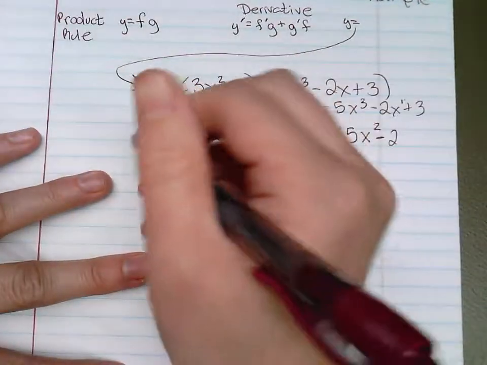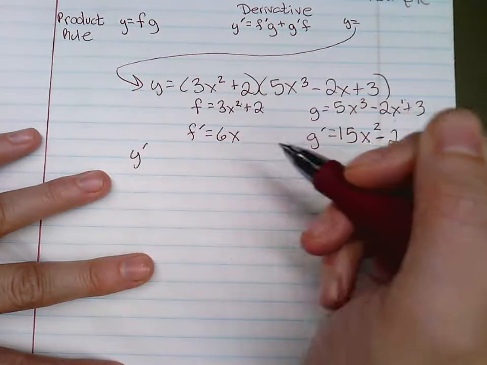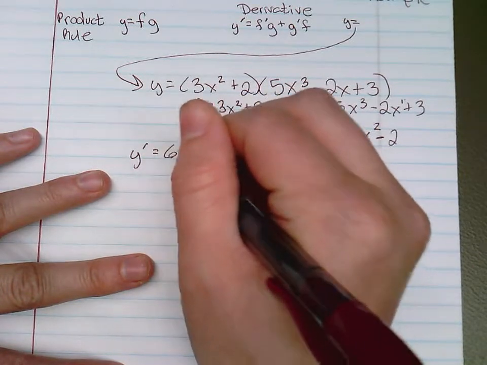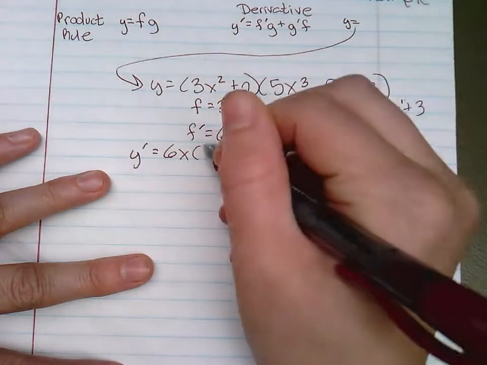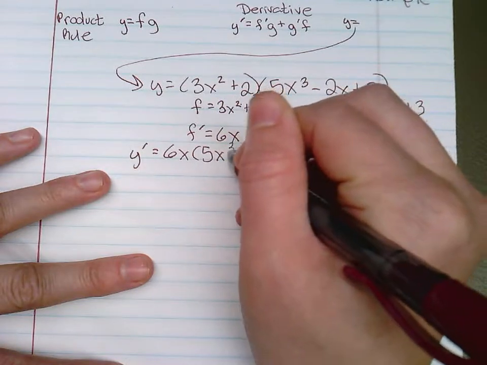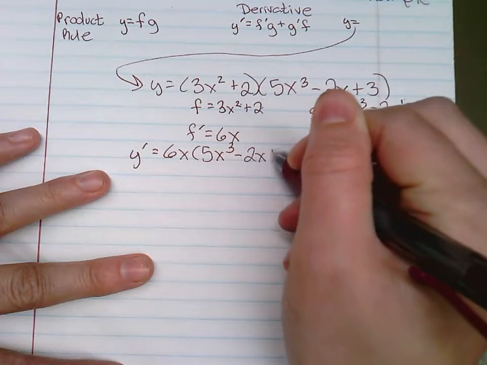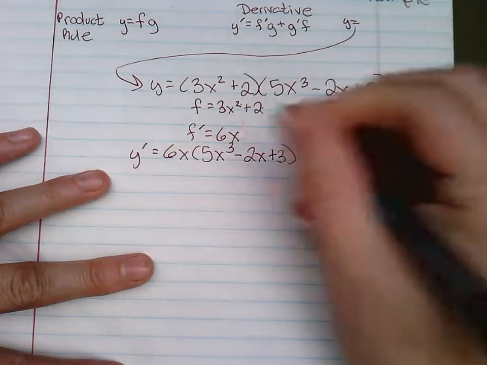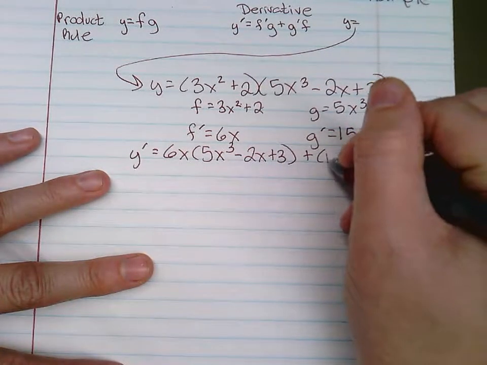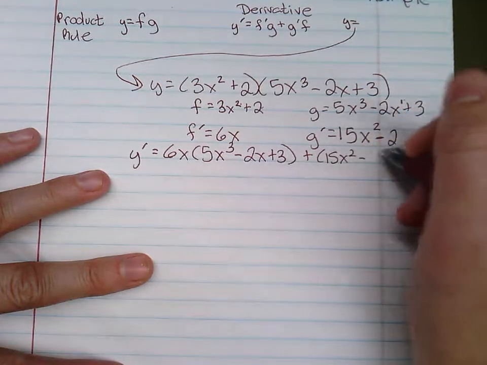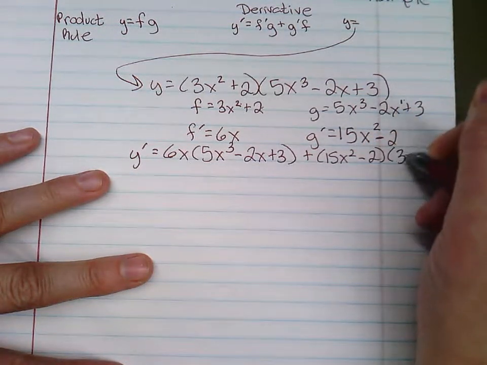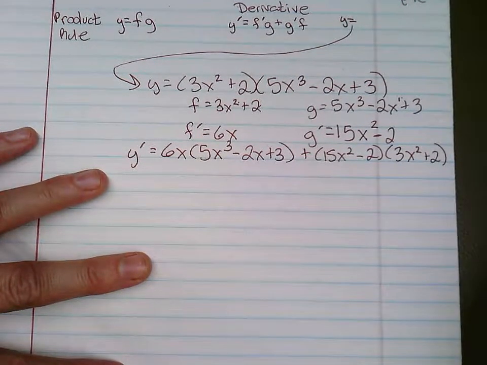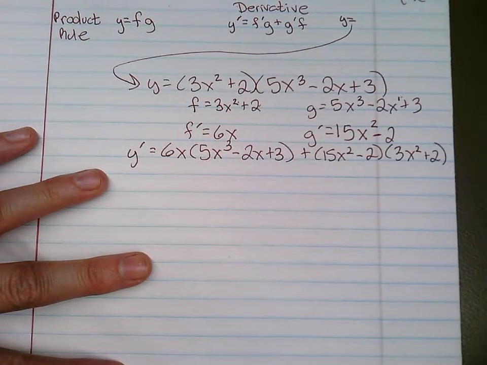So now we're going to do the product rule. So it's going to be f prime of g. So it's going to be 6x times g, 5x cubed minus 2x plus 3, plus g prime times f: 15x squared minus 2 times 3x squared plus 2. Okay, so there's the product rule. If you want to continue simplifying, you can.